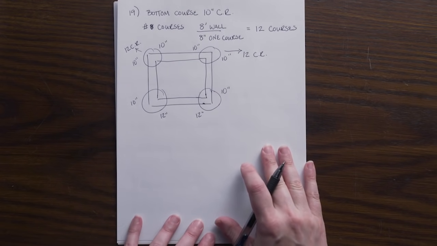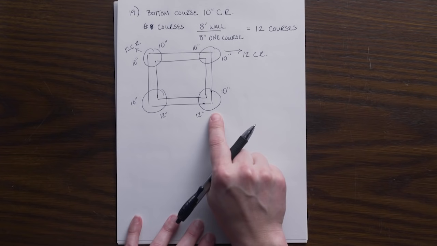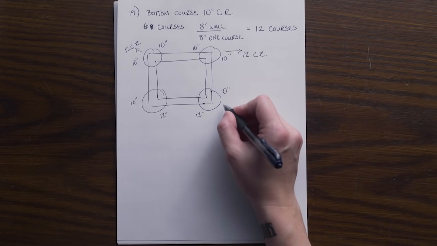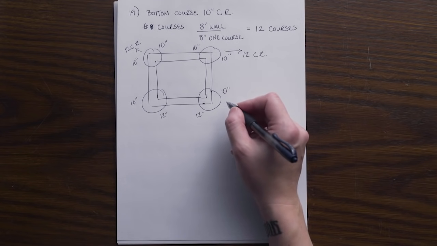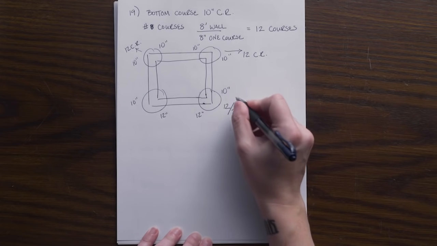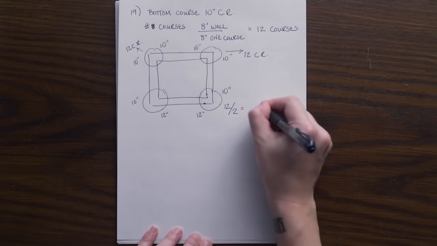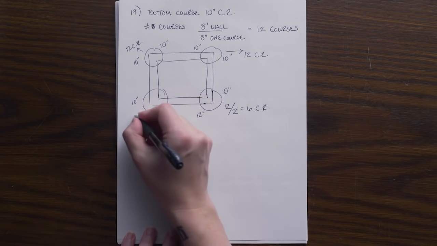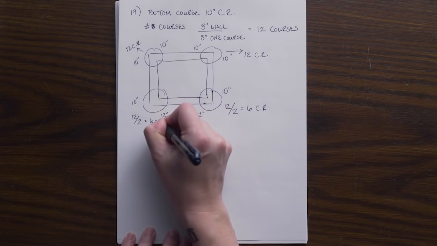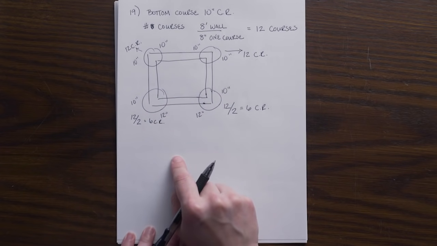And on our front, we are going to have half of that. So they're alternating every other one. We have 12 courses, and if half of them are 10 inches, half are 12, that means we have 6 corner returns on this front corner. 12 over 2, we have 6 corner returns on the front left corner as well.